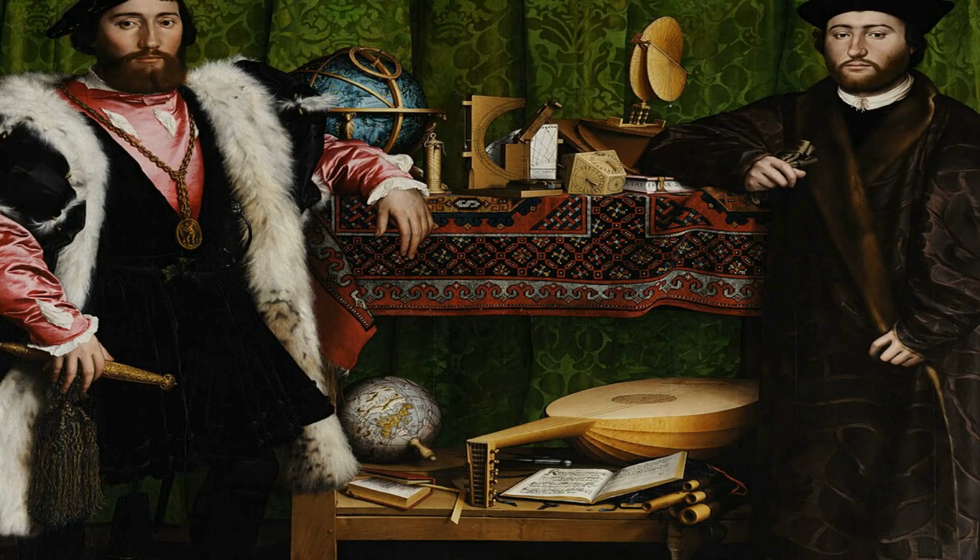artistry and meaning. In considering the significance and legacy of the Ambassadors, it is clear that Holbein achieved more than a simple double portrait. The work stands as a testament to the intellectual and cultural currents of the Renaissance, capturing the spirit of inquiry, the pursuit of knowledge, and the awareness of life's transience that defined the era.